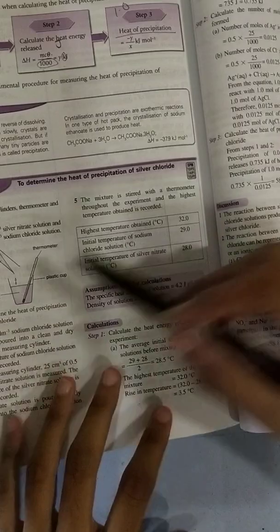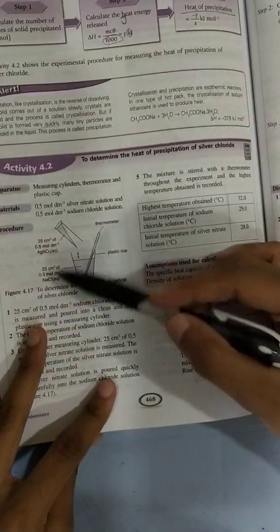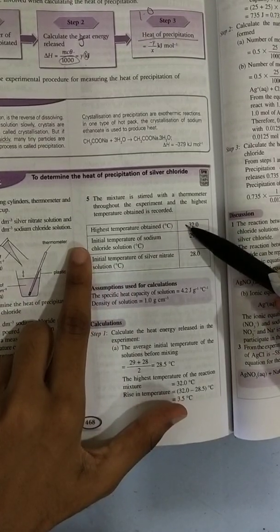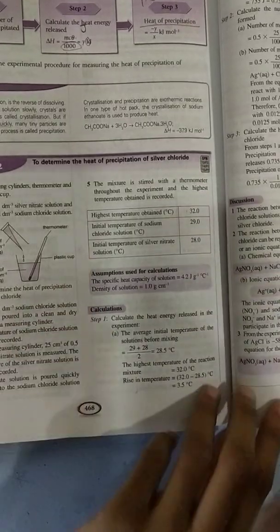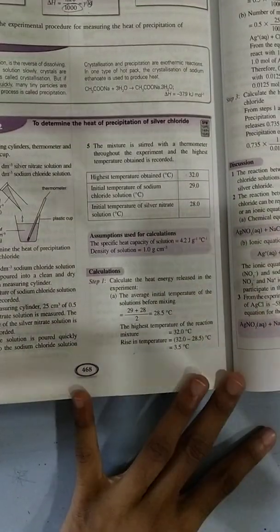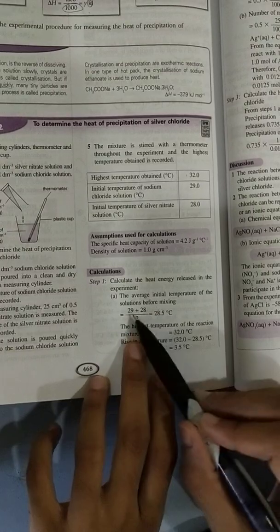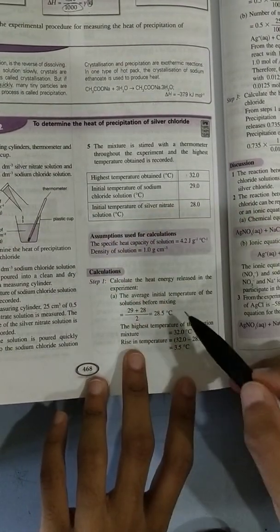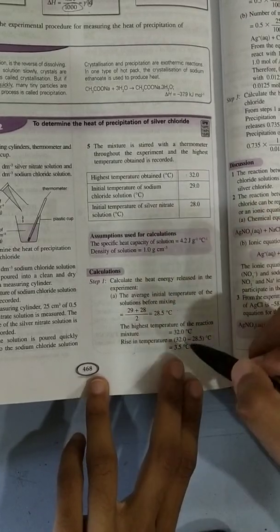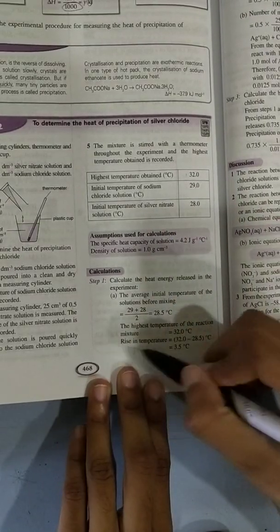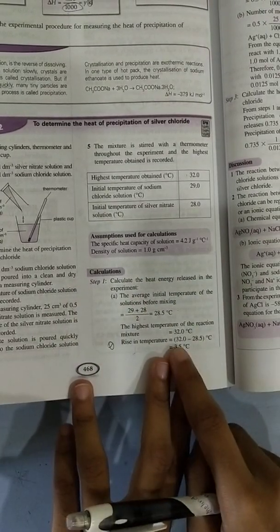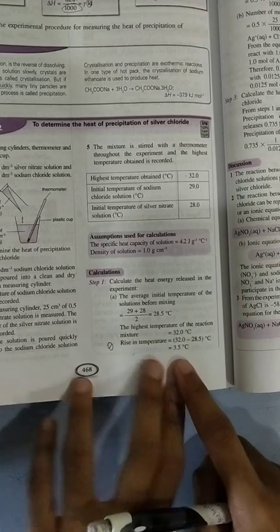Okay, after you mix these two solutions, you stir them. You must first get their initial temperature and then you must get the highest temperature obtained. Okay, now how do you do the calculation? I explain again. The first thing you need to do is take an average initial temperature because you are using two different solutions. You take the average first. Then you find the rise in temperature because you're going to find your theta, the change in temperature. Just take the bigger value minus the smaller value. You get your answer already.